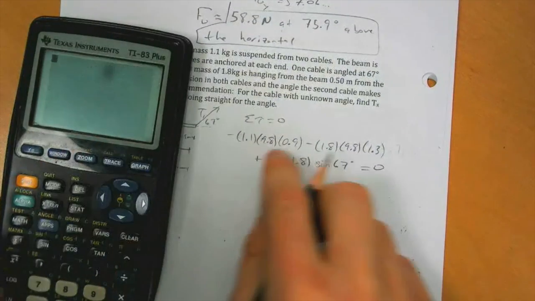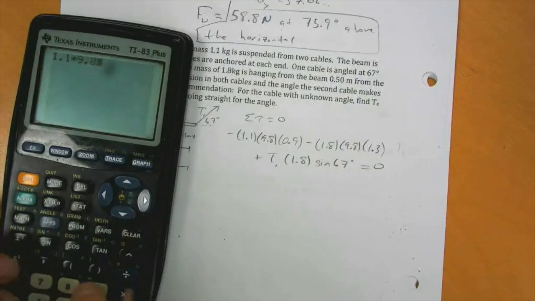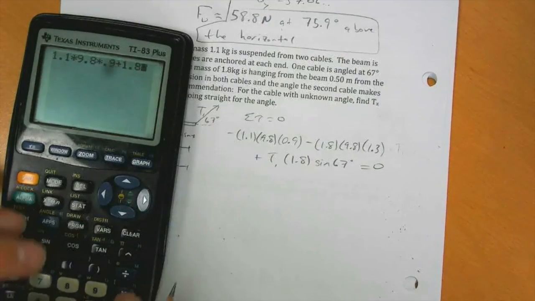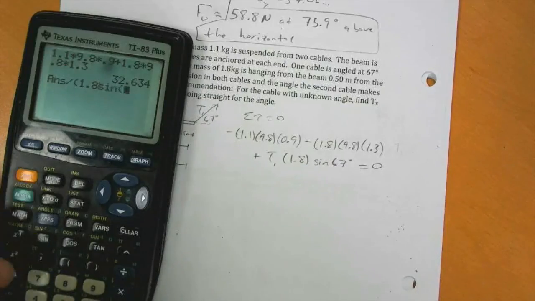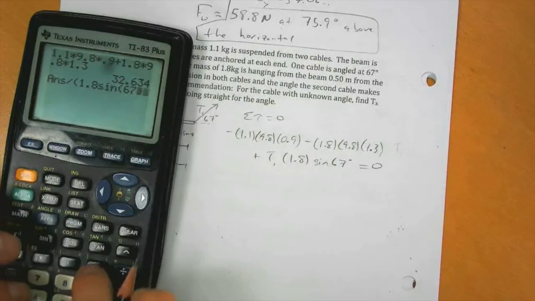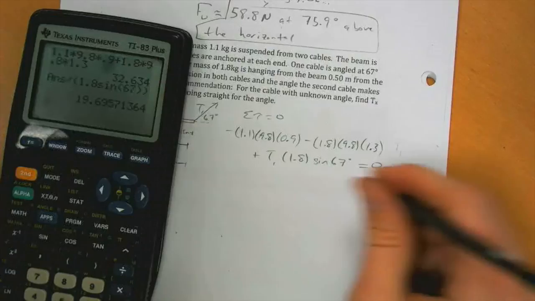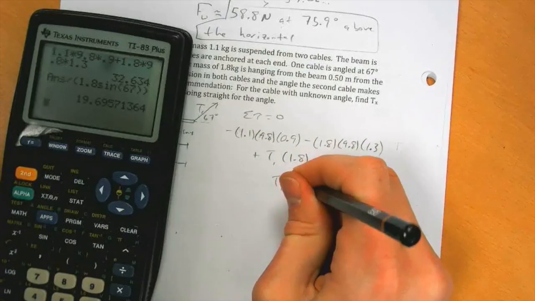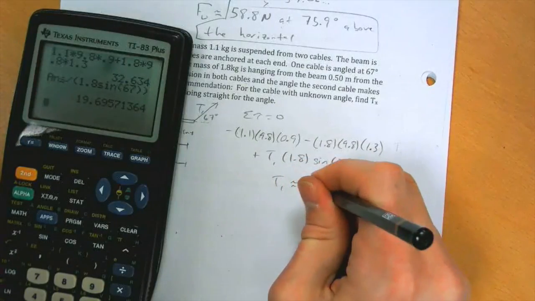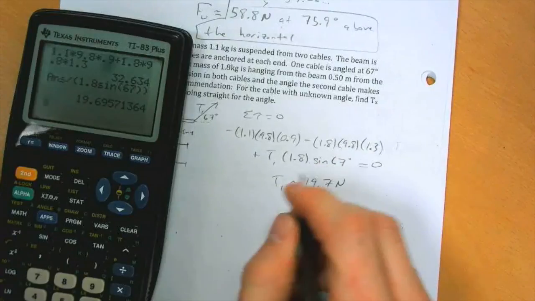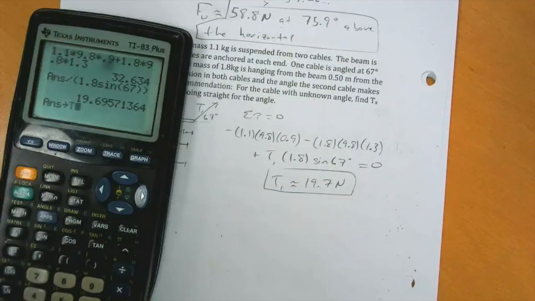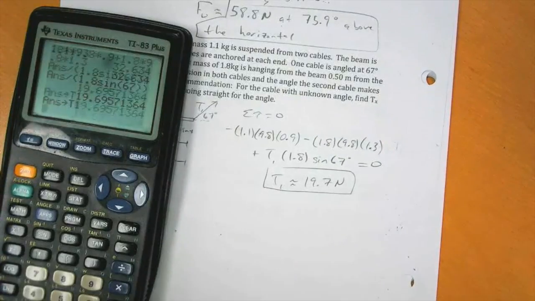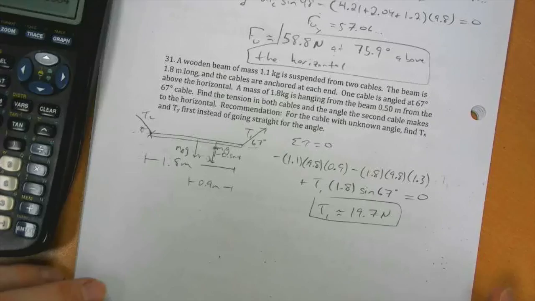Move these over to the other side, they become positive. And then divide out 1.8 sine 67. And we get that that tension is about 19.7 newtons, which I will store as P for tension. Okay, and we can start writing equations.